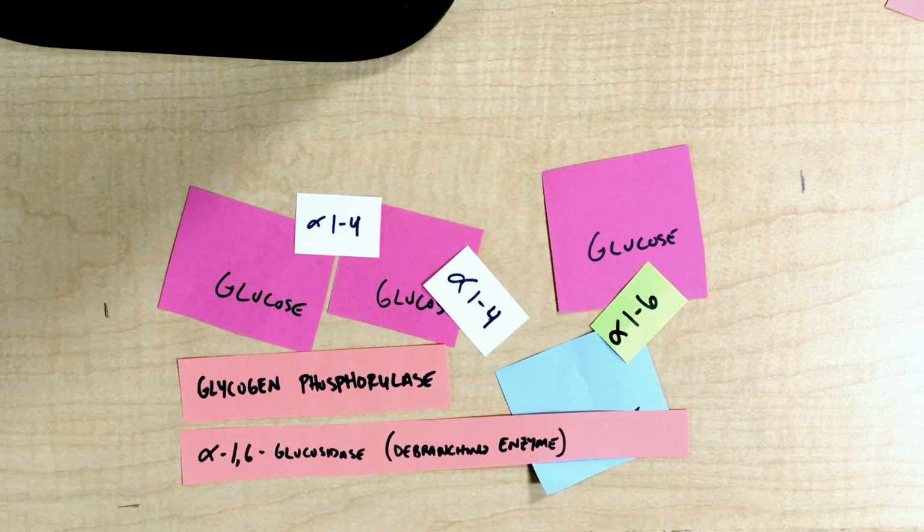So then that one's just floating around before all the other ones start floating around? Yes. That's when hexokinase comes in and makes it into glucose 1-phosphate. Does that answer your question, Jonathan?